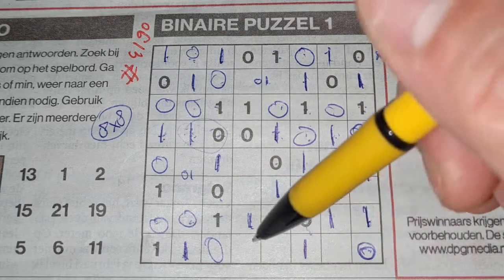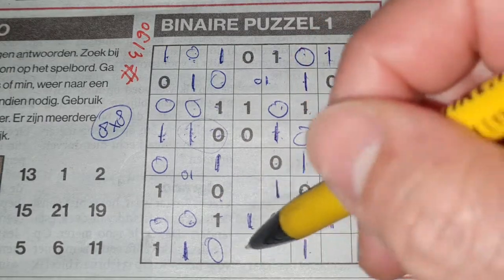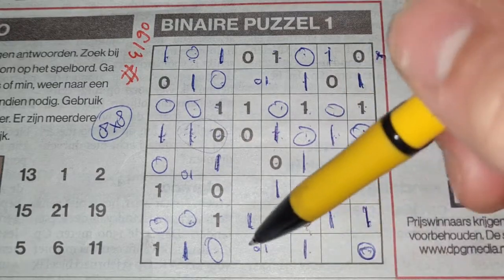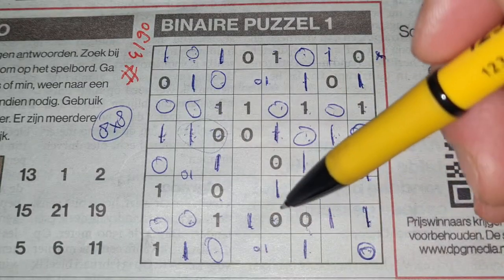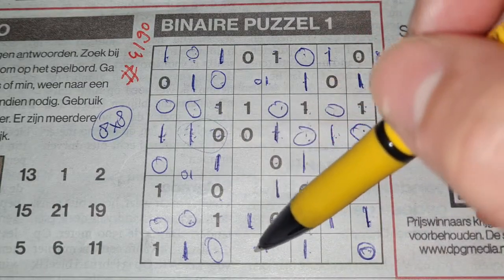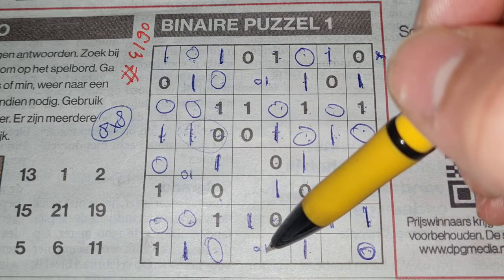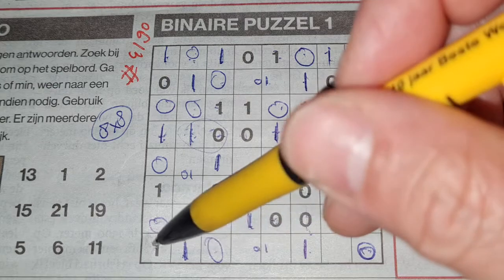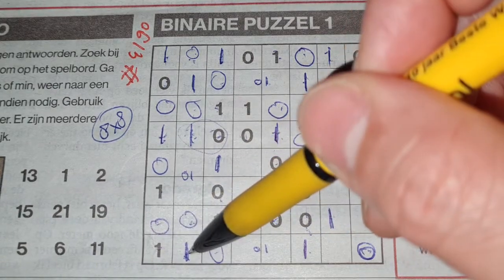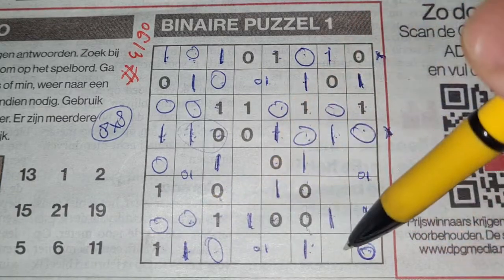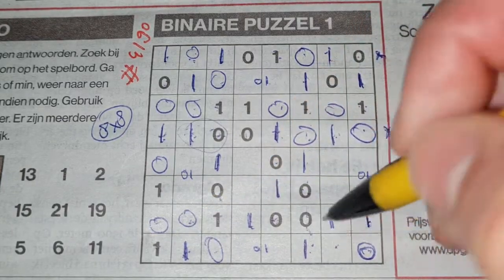Here, between an O and a 1 with two empty boxes between, there's always an O and a 1 there, but I do not know in which box. First one, second one, third one, and the fourth one. So this box should be an O.